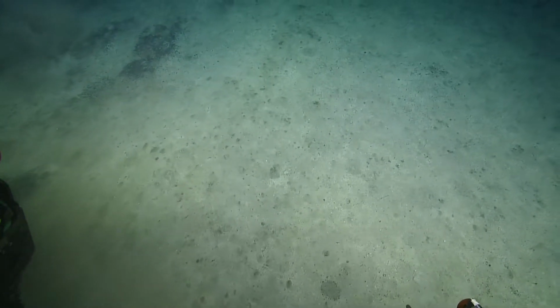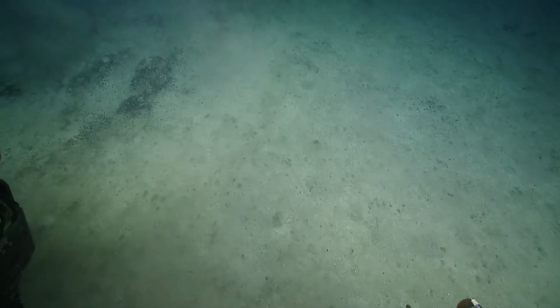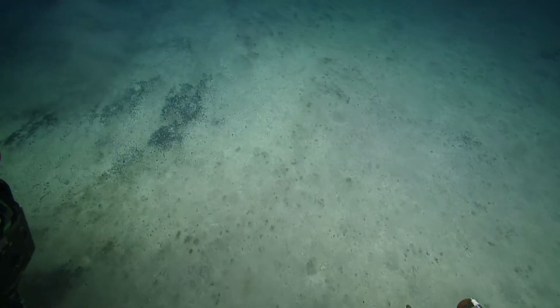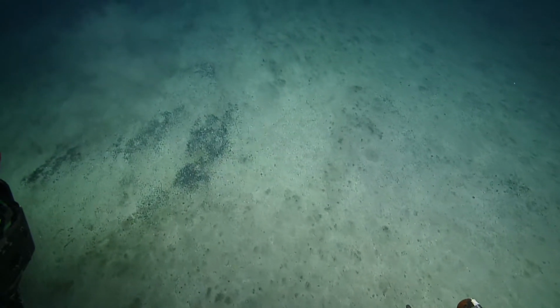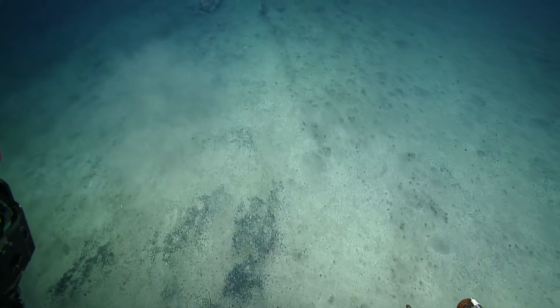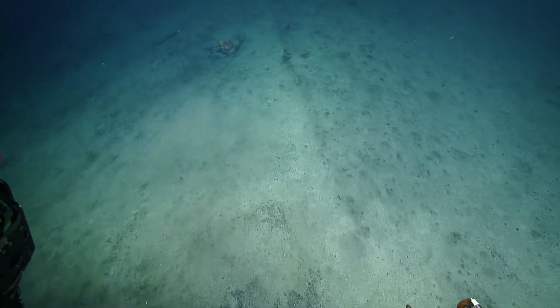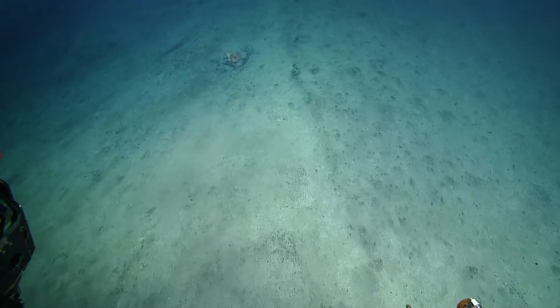So that leads into this next question: do the thrusters ever disturb sediment as we're propelling along? No, never. They never do. It's really bad if you're moving along and you try and stop. It's like a pressure wave you're bringing along with you.